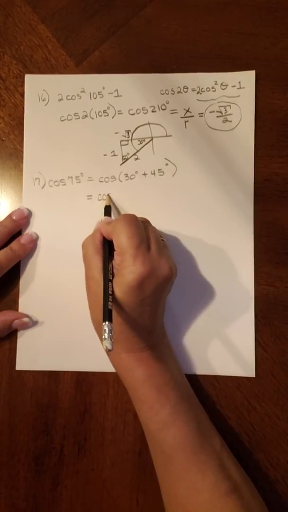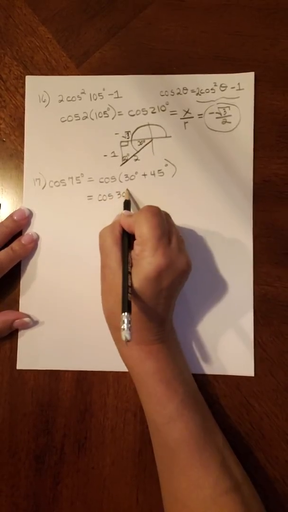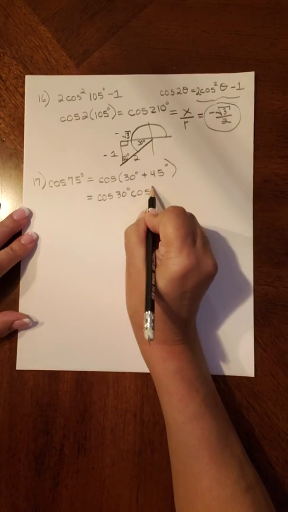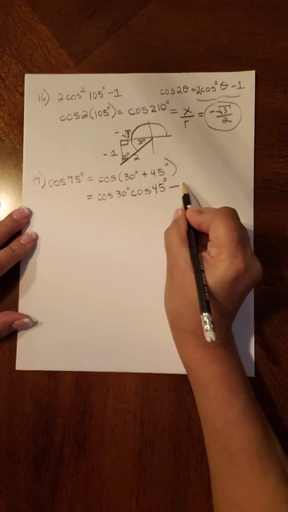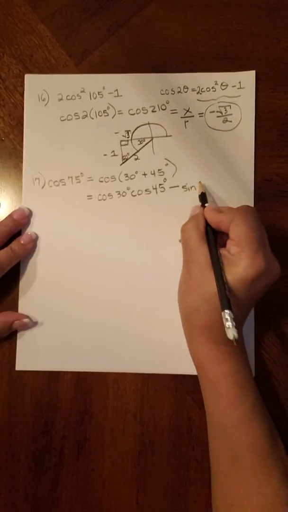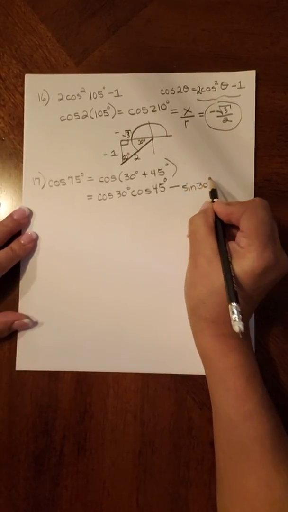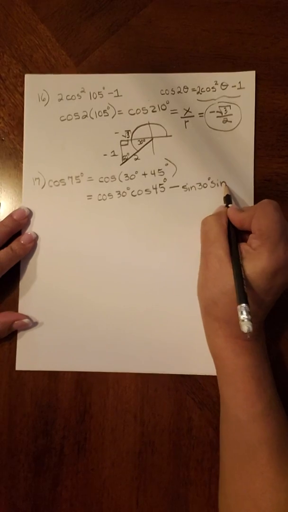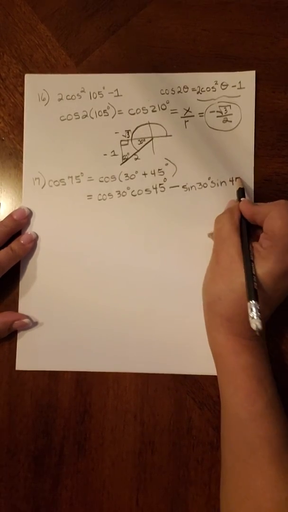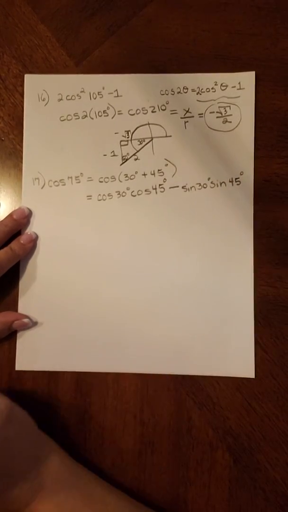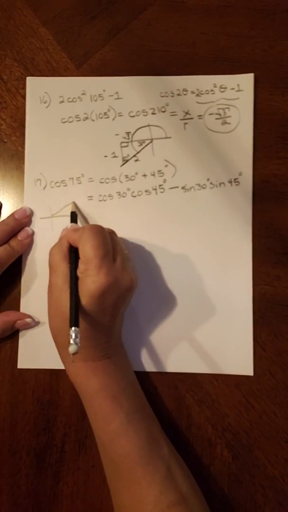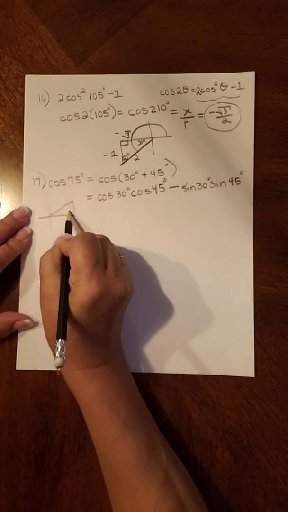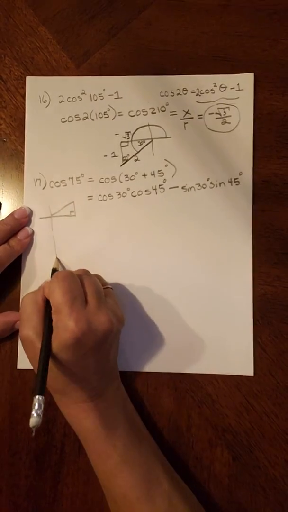So that's cosine, cosine. Switch the sign, and then it's sine, sine. You're going to need to know the numbers for cosine and sine at 30 and also 45. So if you have those memorized, you don't need to draw this.